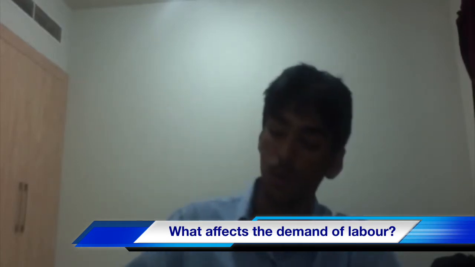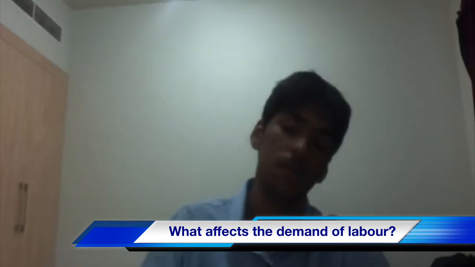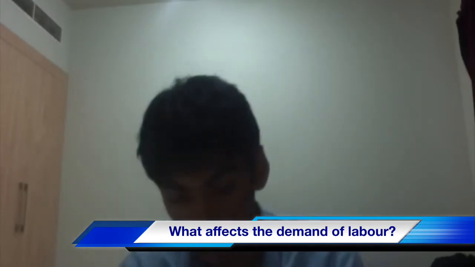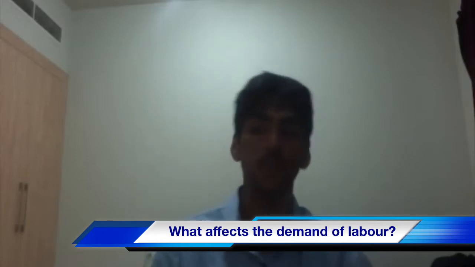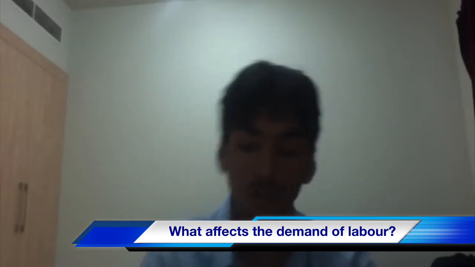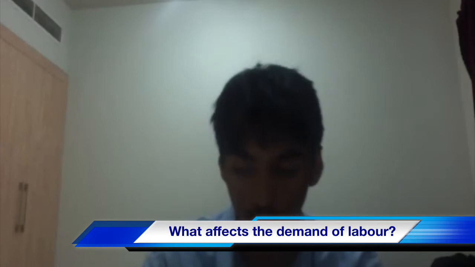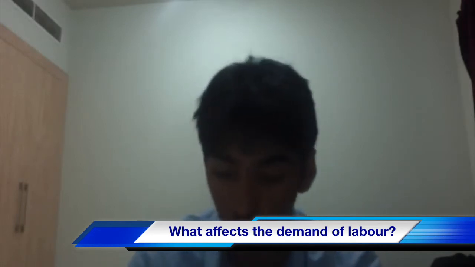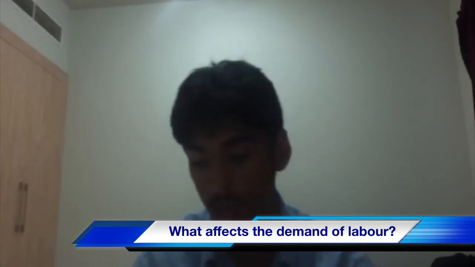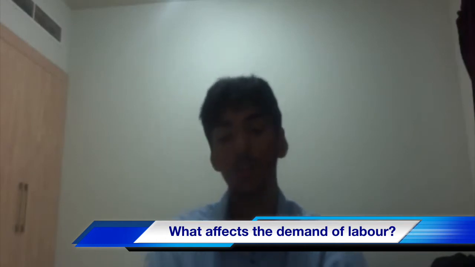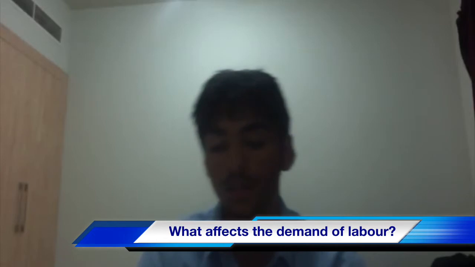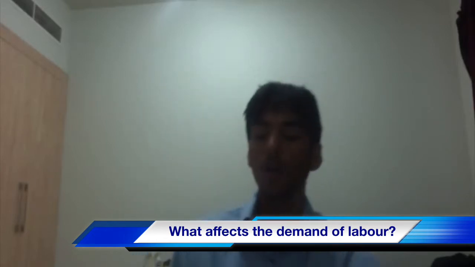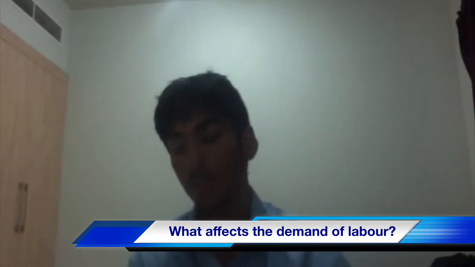So then, after that, the next major influence on demand for labor is changes in technology. Technology changes every day, and it can increase the demand for some workers and reduce the demand for others. The production of more powerful computers, for example, may increase the demand for software engineers. It may also allow the production process to be computerized and thus reduce the demand for workers who have been employed in these processes.